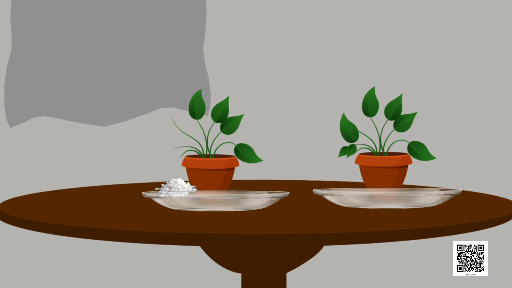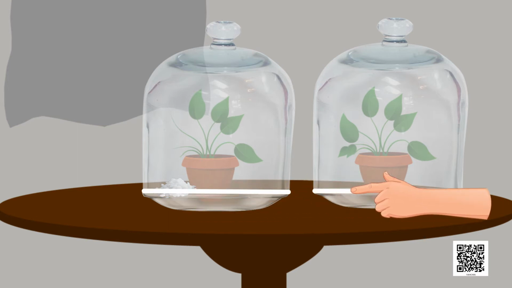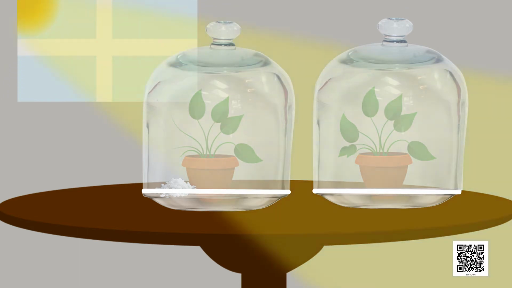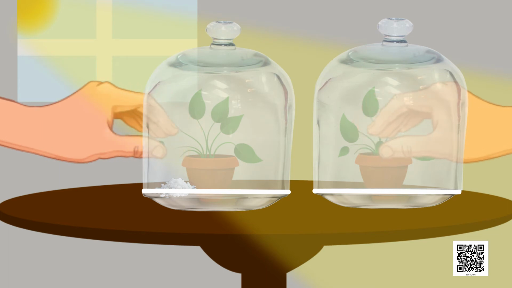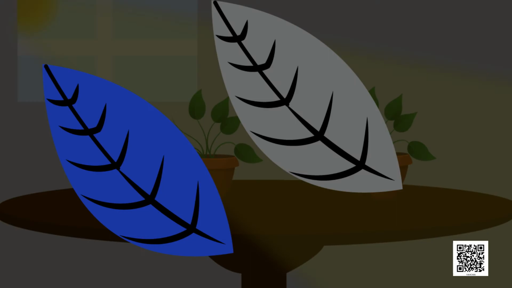Cover both plants with separate bell jars. Use Vaseline to seal the bottom of the jars to the glass plates so that the setup is airtight. Keep the plants in sunlight for about 2 hours. Pluck a leaf from each plant and check for the presence of starch as in the previous activity.